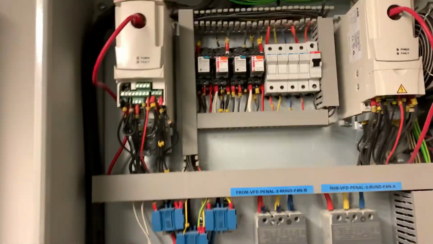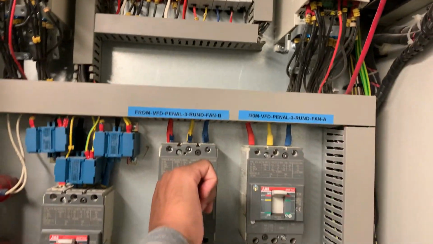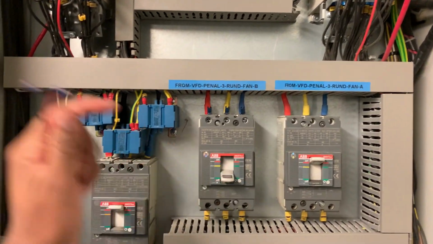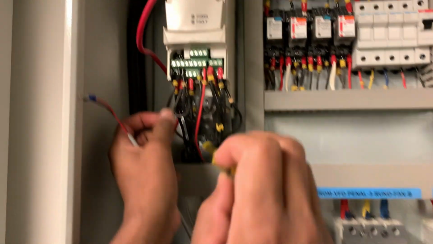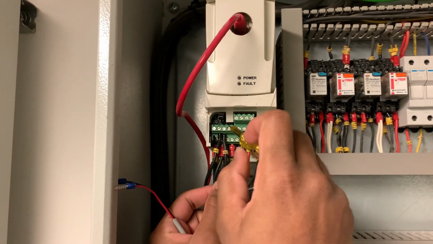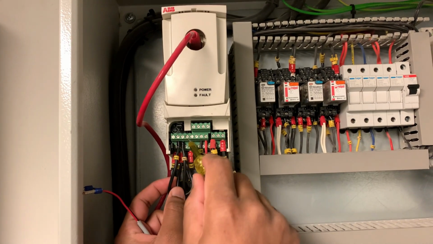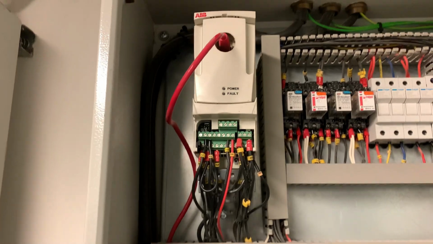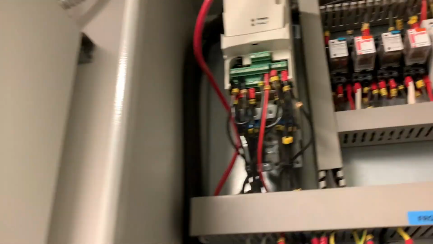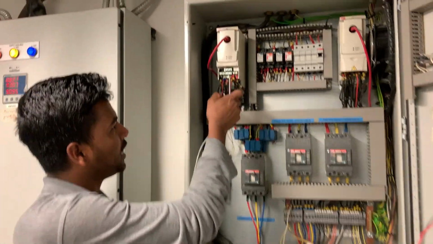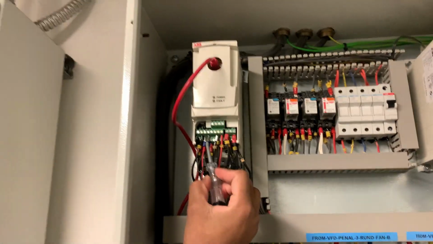For that purpose I will turn off the VFD so that it will not harm our VFD. So I have turned off the VFD and we will take this 10 volt from this 3 and 4 pin. 2 is the analog input, 3 is the ground for that one, and 4 is the 10 volt. Over here this is the input cable.